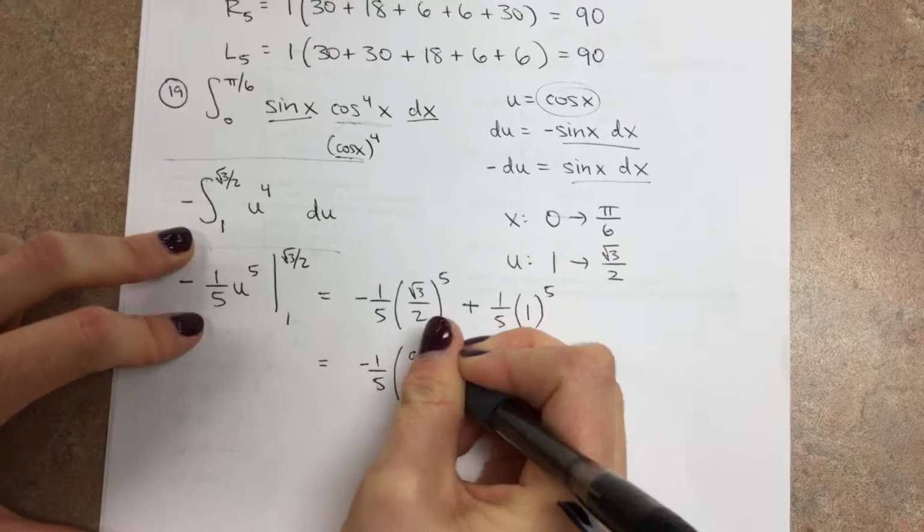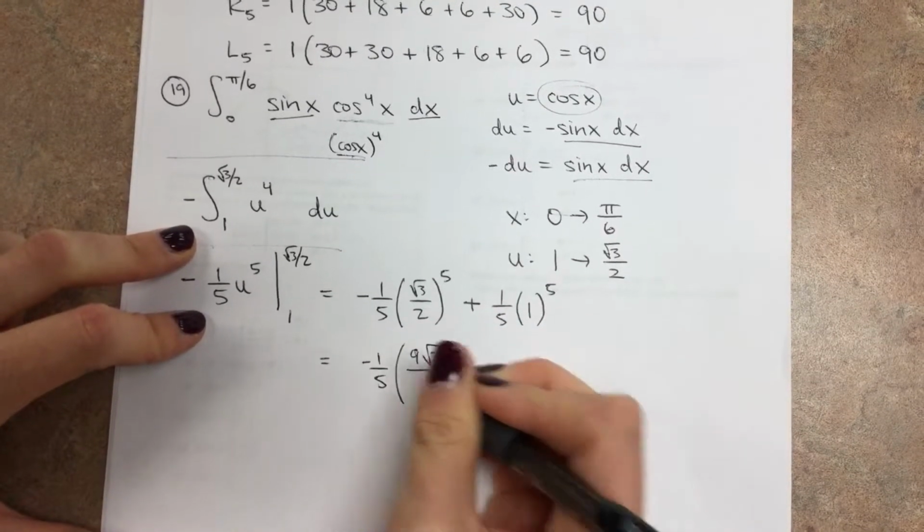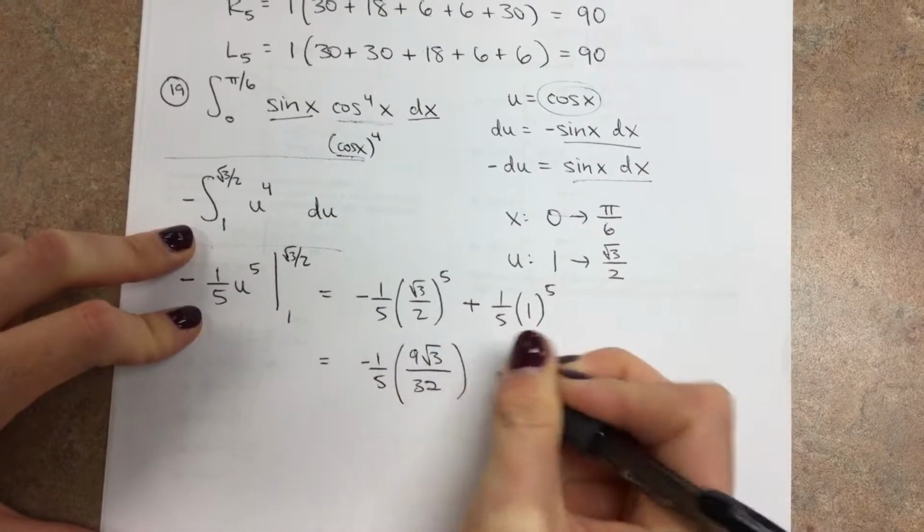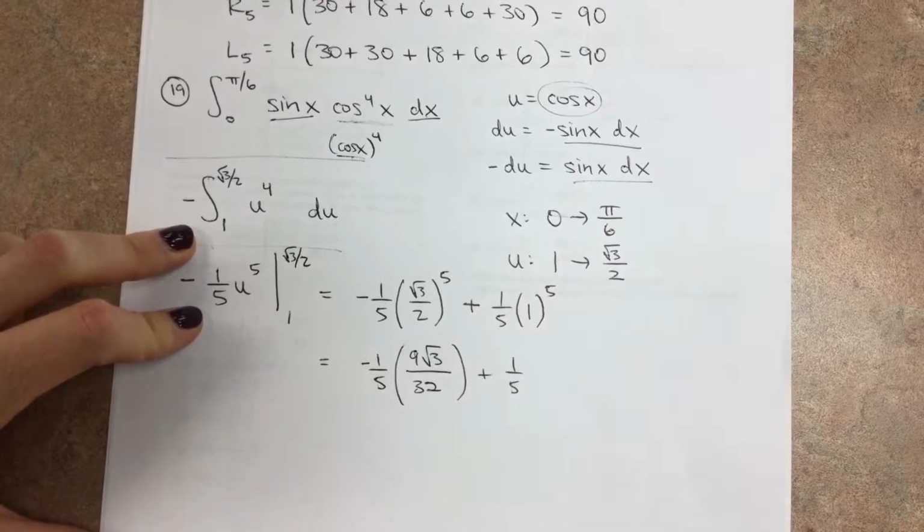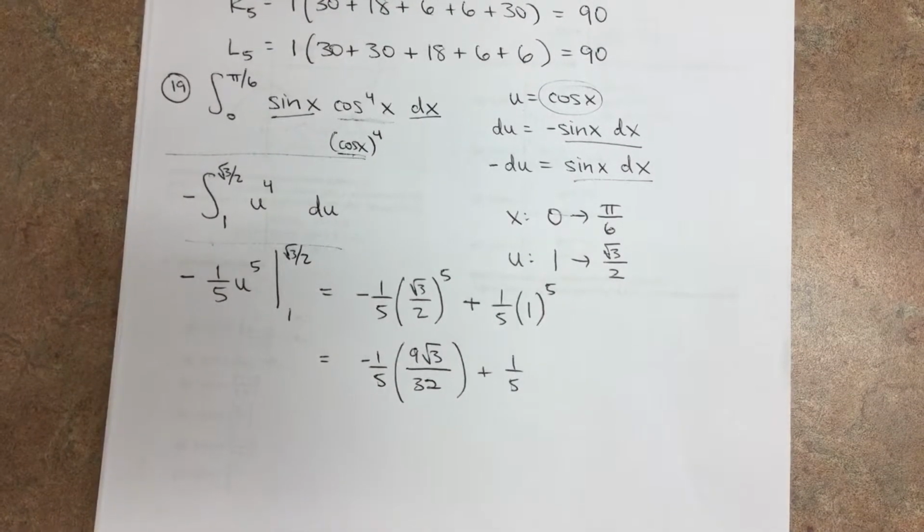And then there's still this extra 1 power of the square root of 3. 2 to the 5th is 32. And then this is just a 1/5 here, because of course 1 to the 5th is just 5. I'm not going to take that much farther. This is going to be an ugly number no matter what.